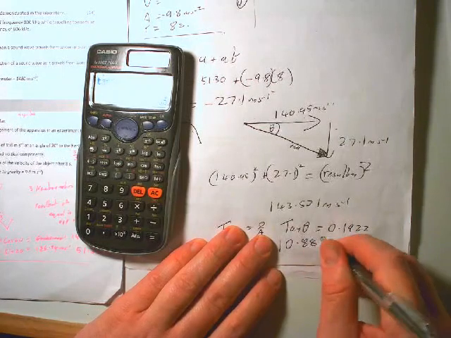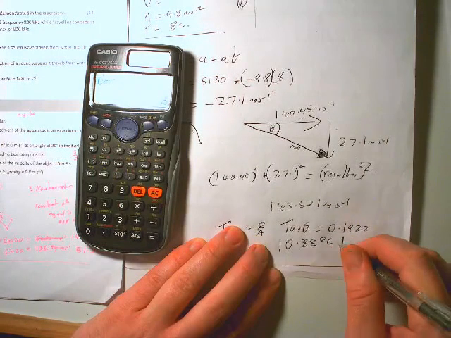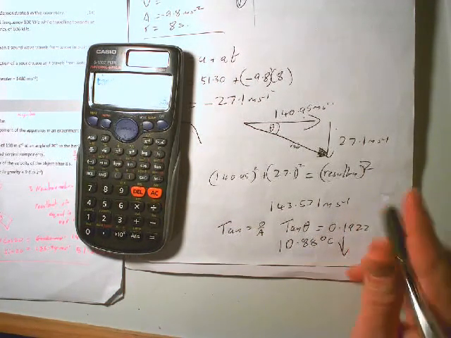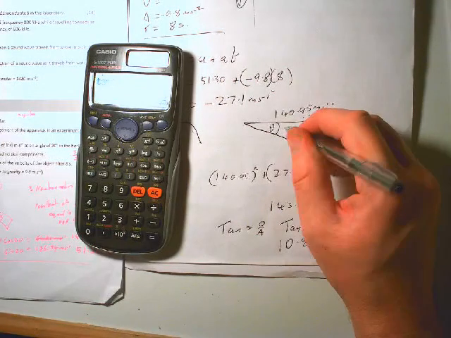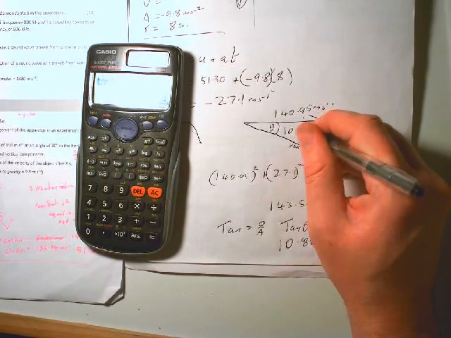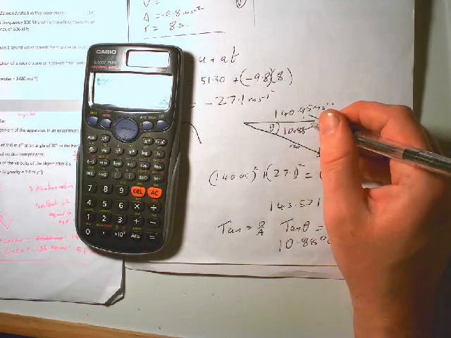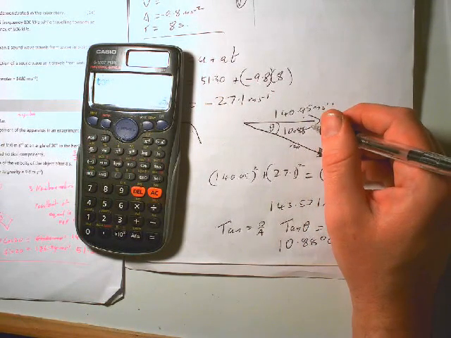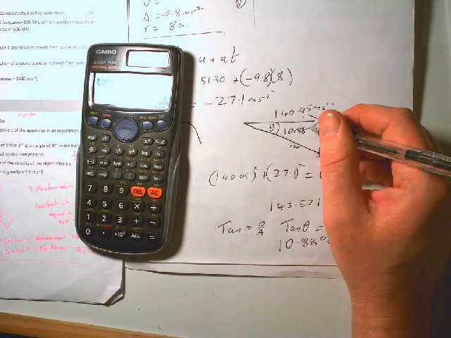That is not your answer in degrees. That's the tan of your answer in degrees. So the tan of the angle we're looking for is 0.1922, and so on. To get the actual value, let's go for shift tan answer. That gives us a value of 10.88 degrees in the vertical going down.